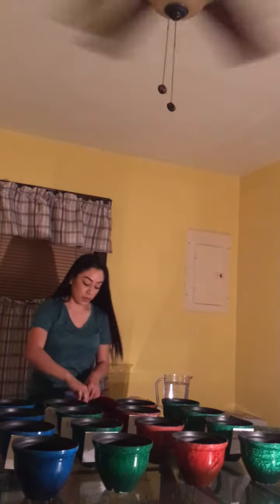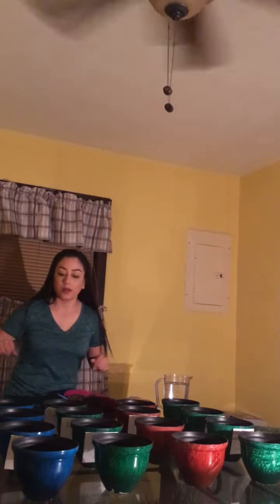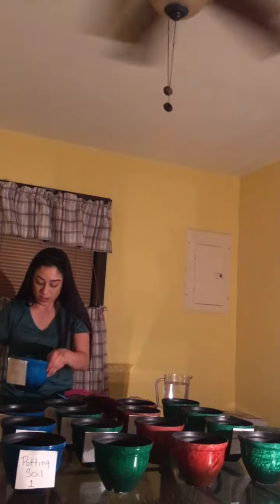And this is the potting soil from this side. I just thought it would be easier to have it all next to us. And I went ahead and labeled this already. So it'll be potting soil 1, potting soil 2, potting soil 3, and potting soil 4.